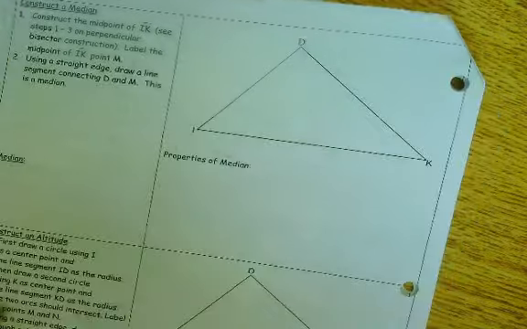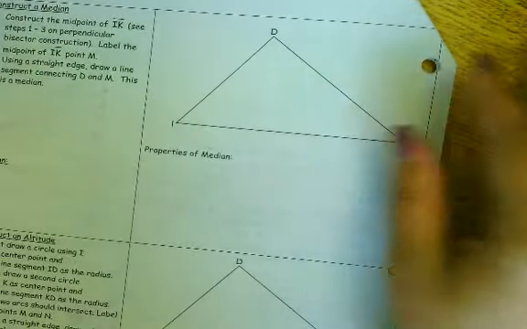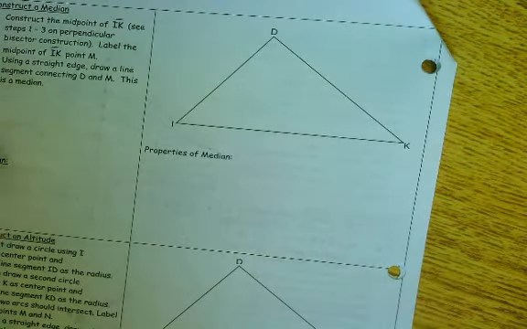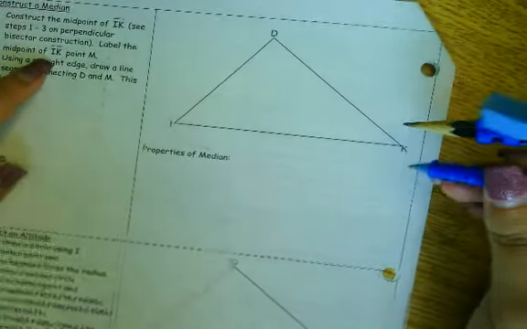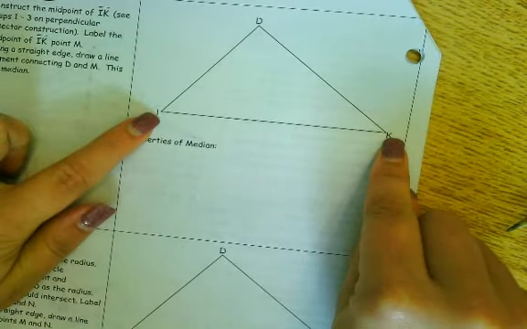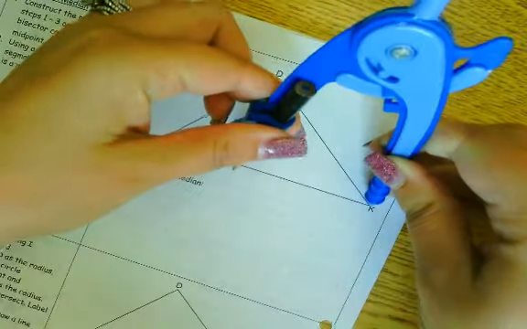Last two constructions. Okay. Median. Okay, the first thing it wants you to do is construct the midpoint of IK. So construct the midpoint of IK. These last two are easy.